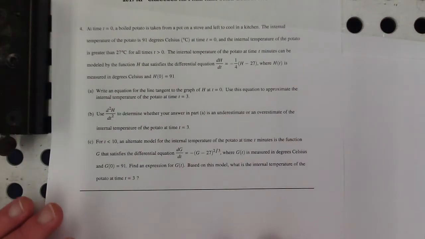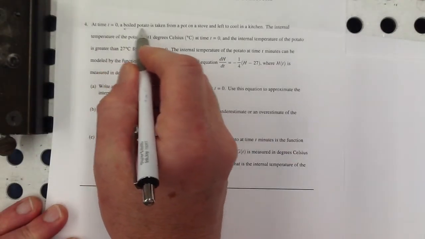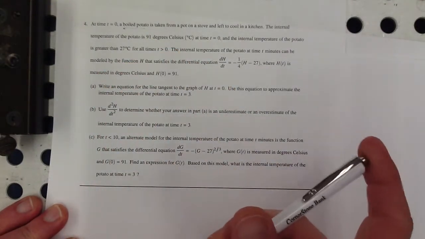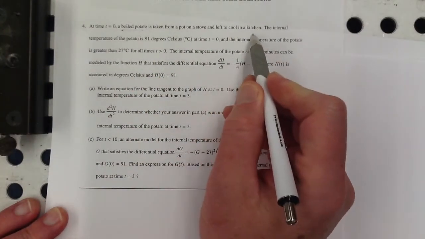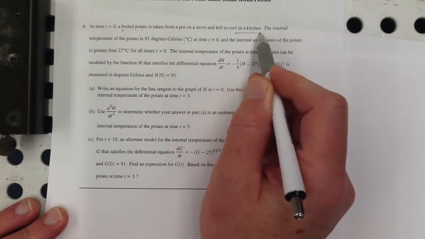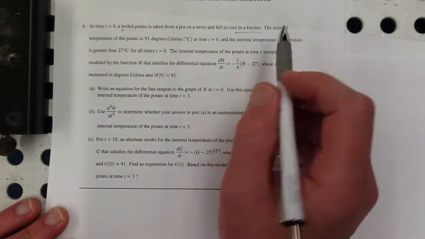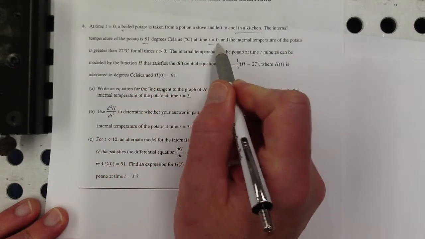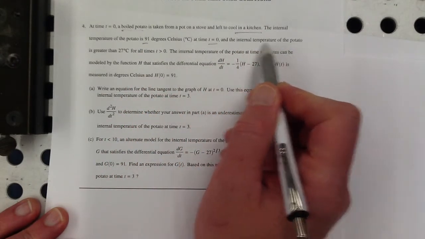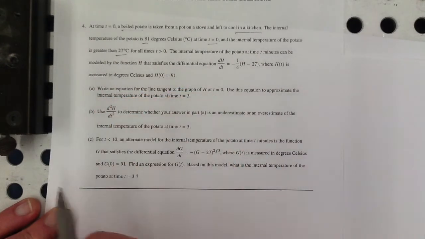Alright, time for a boiled potato. At time 0, the boiled potato is taken from a pot in which it was being boiled, I suppose, and left to cool in a kitchen, presumably the same kitchen in which it was cooked. Who knows? The internal temperature of the potato is 91 degrees Celsius at time t equals 0, and the internal temperature of the potato is greater than 27 degrees for all times t greater than 0.